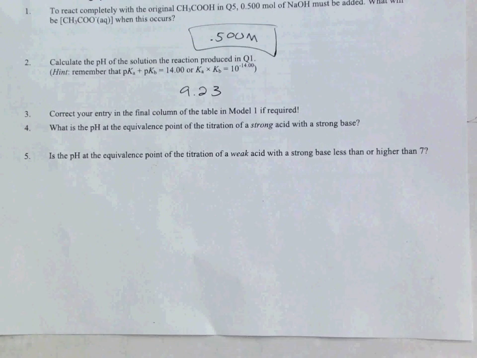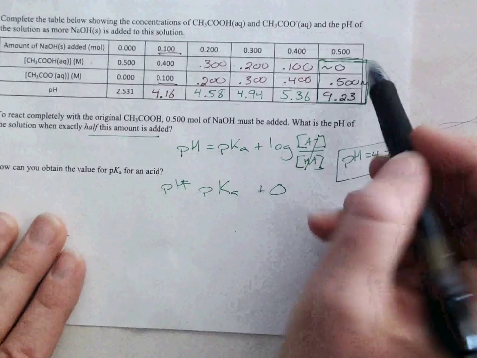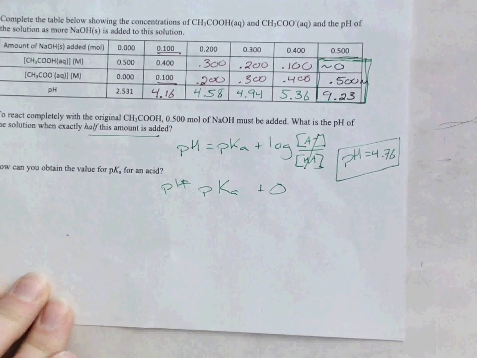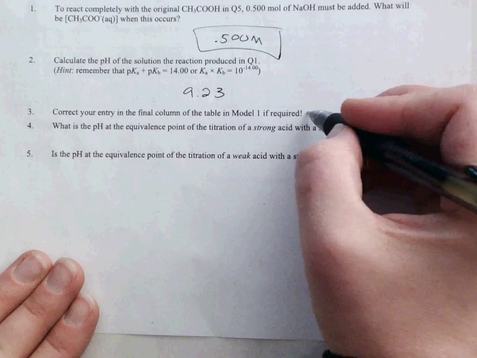Okay, finally, let's look at these last couple of questions. Correct your entry. If this was confusing because you can't divide by 0, and then you worked it on the back, and then you put them right there, you're good. Like we just did. Okay.